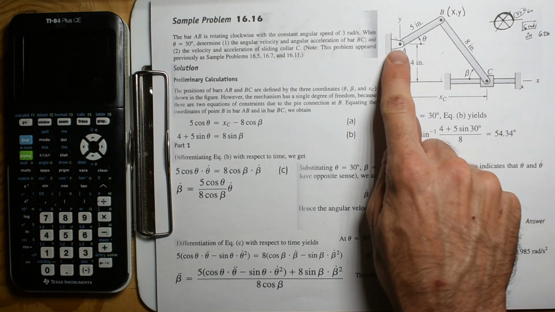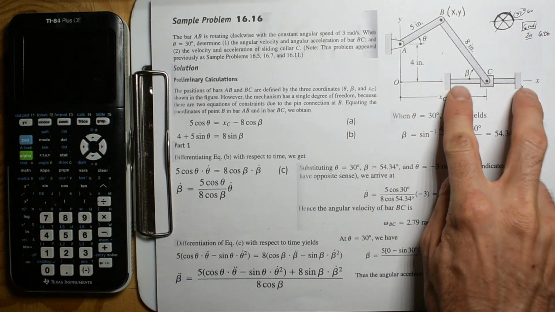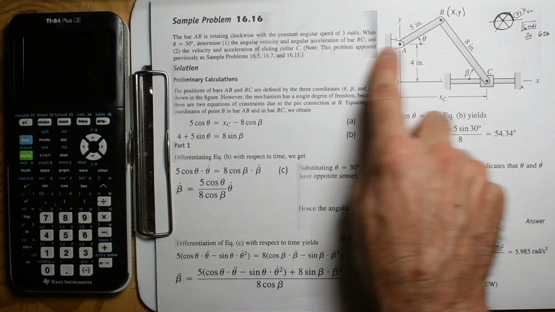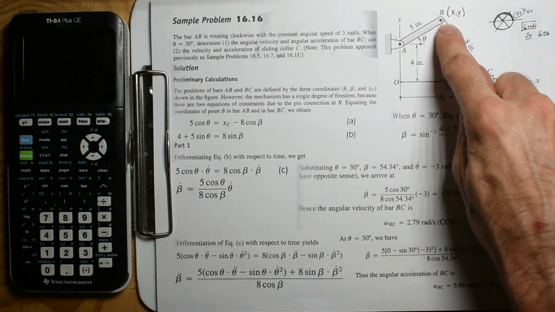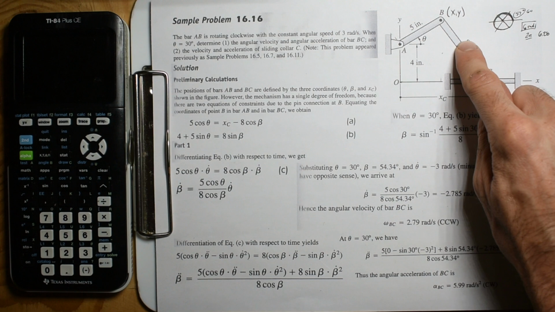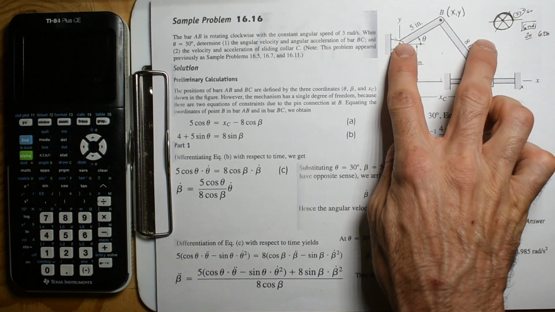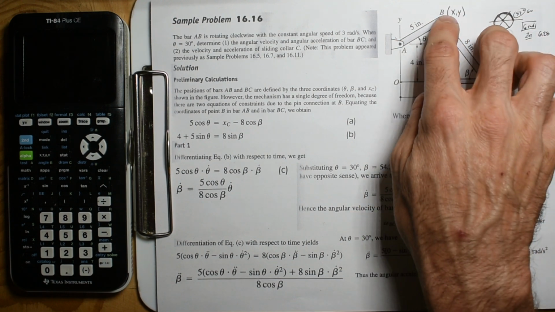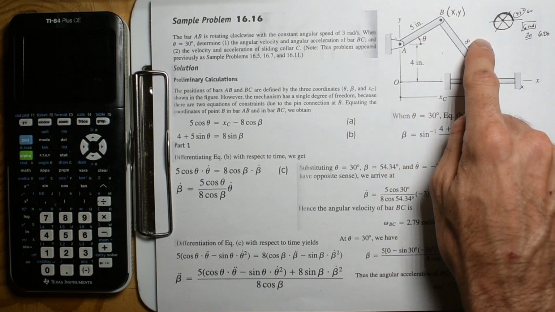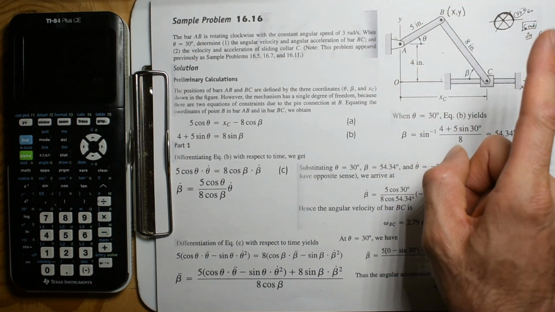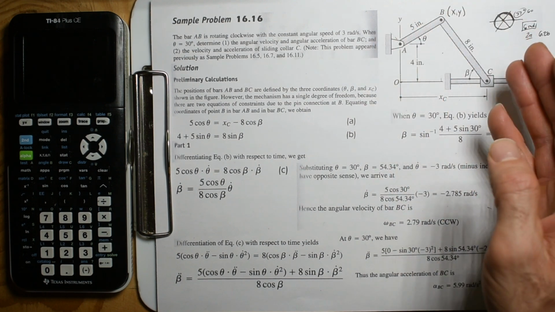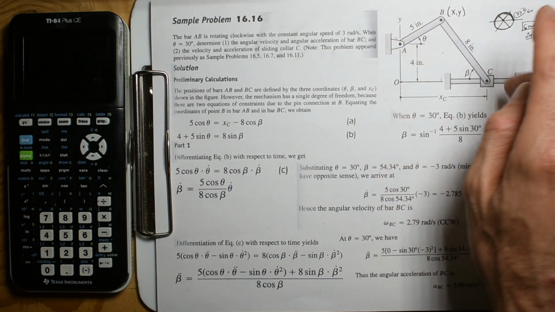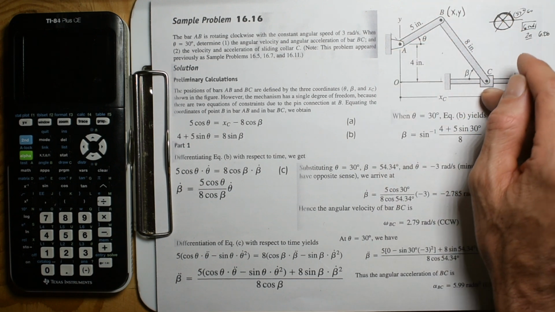Now, if this slider, this point C, was right in line with this point A horizontally, and these two bars were the same, 5 inches and 5 inches, then you could imagine that when this moves this way, this angle is going to mirror that angle. That would be one scenario where, if this is moving 3 radians per second, this is moving 3 radians per second.